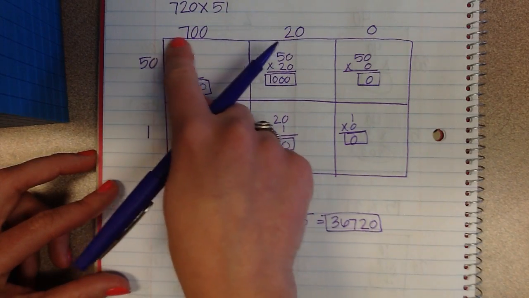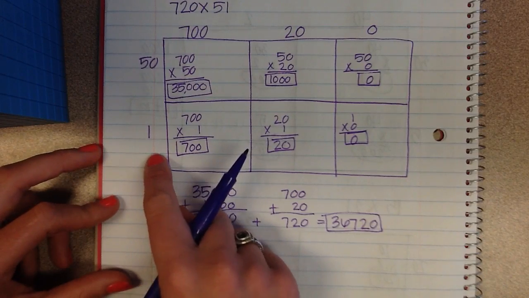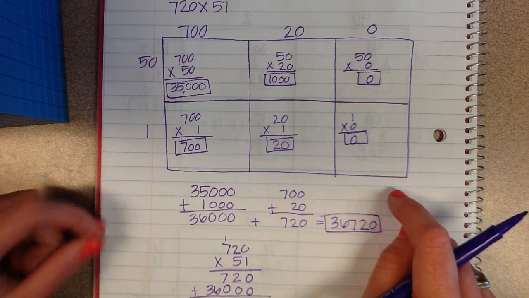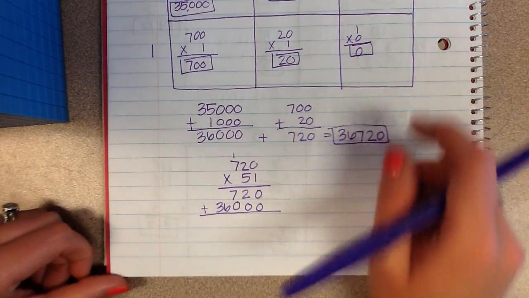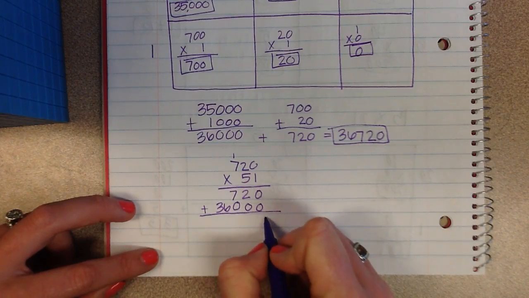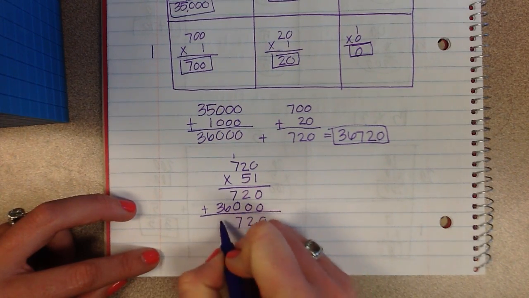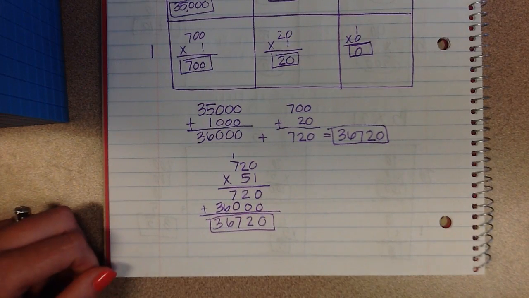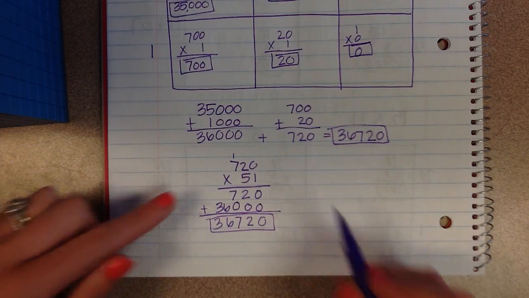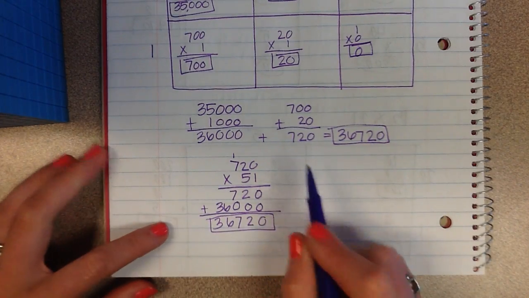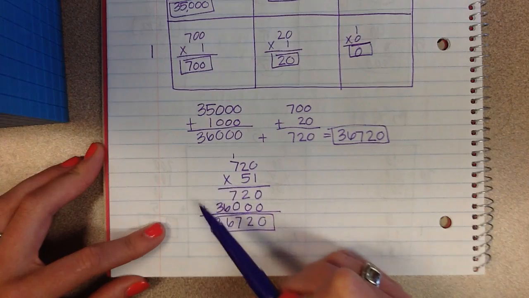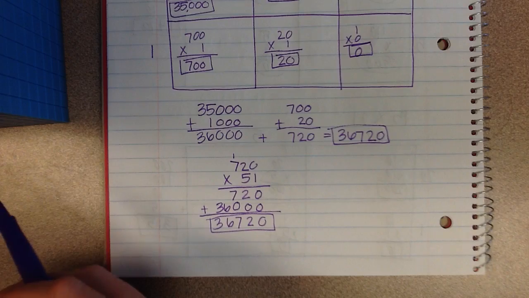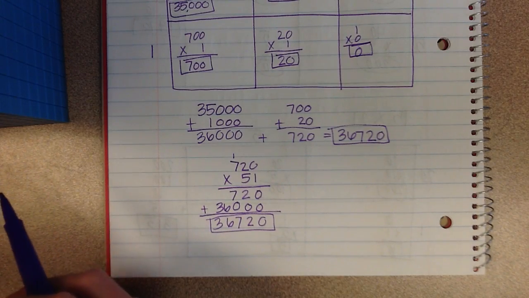And when you multiply 720 times 1, you get that right there. So what we're doing is we're just really showing how to multiply by place value. Here, we get the same exact numbers. We add them up, and we get the same answer. All we're doing is multiplying by place value and really showing it up top. And here, we're just not spreading the work out as much. But no matter what, you still get the answer.